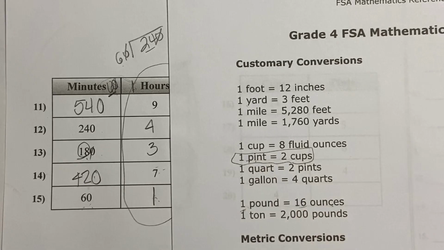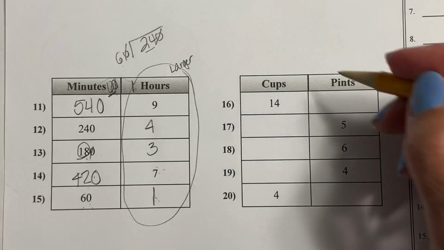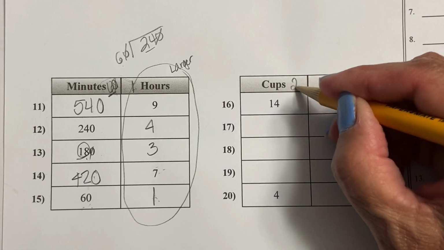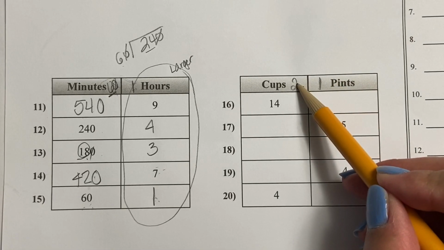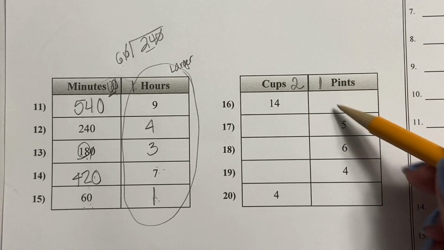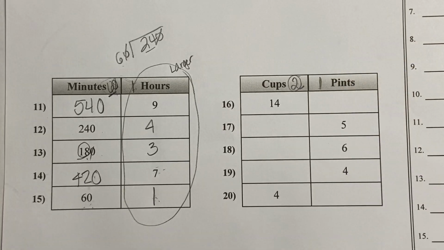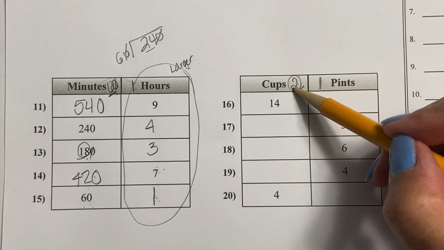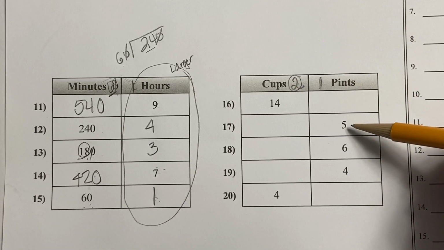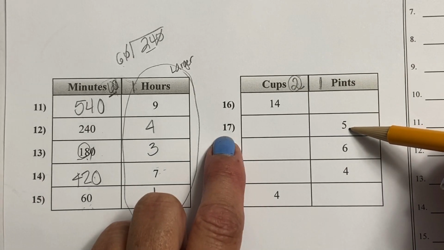So 1 pint equals 2 cups. If 1 pint equals 2 cups, that means that the number that I am going to be using is the 2 because this is the unit. 1 unit equals 2. So let's jump down to question number 17.